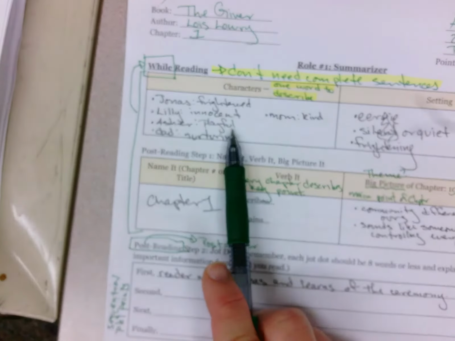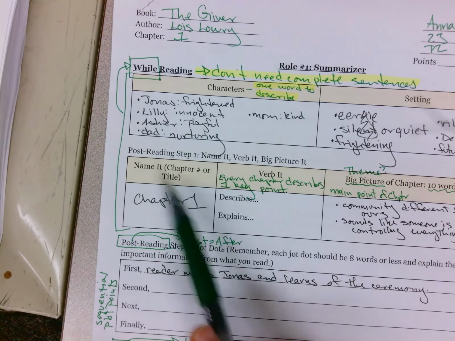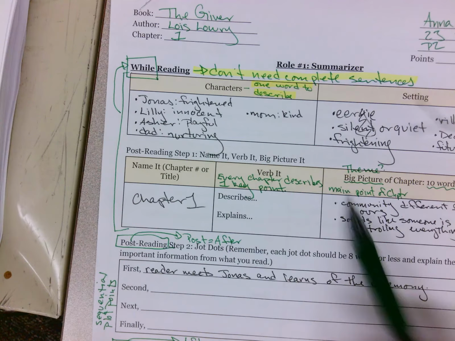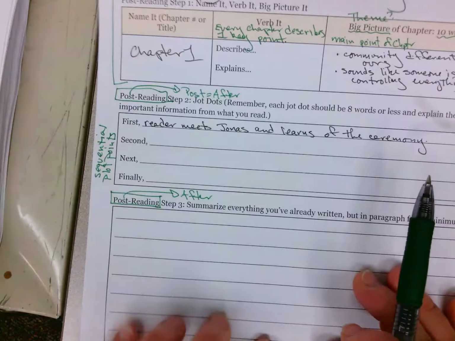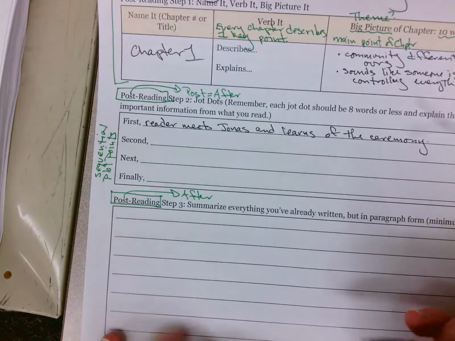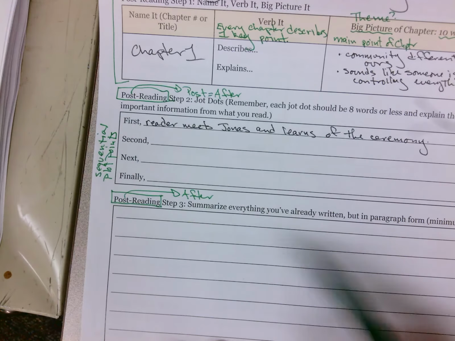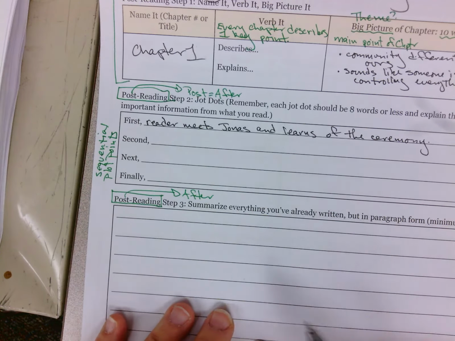So you're summarizing the chapter, but you're including the characters that we've learned about. You're going to be mentioning the setting. You're also going to be saying in chapter 1, for example, the verb, what does it describe? What are some of the big pictures? And then what are the plot points? So you have a lot to write about in this space. However, since you're summarizing, you don't want to write a whole big giant page. That's why I only give you limited lines here.